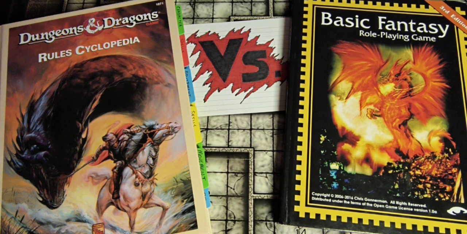It's a culmination of the BECMI box sets, kind of reorganized into one book with art that is, in my opinion, inferior to the original box sets, but the book is fantastic and very usable. So let me go ahead and get a disclaimer out of the way.